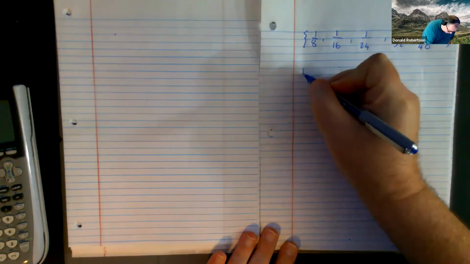Right, let's move on to a different kind of problem. Here is a sequence written down by just telling you the numbers in it. And we have got the problem. Our job is to find the formula.